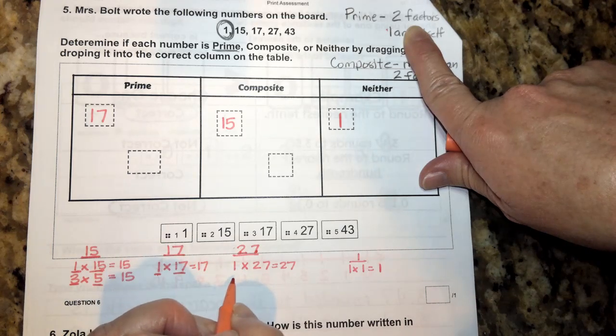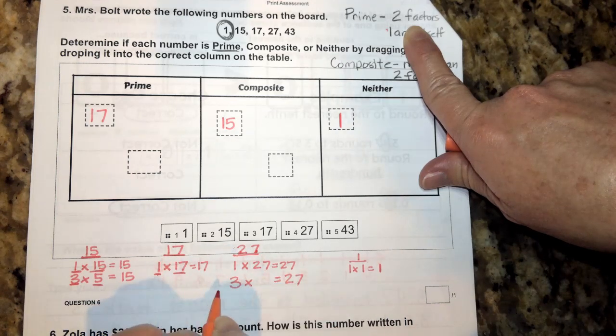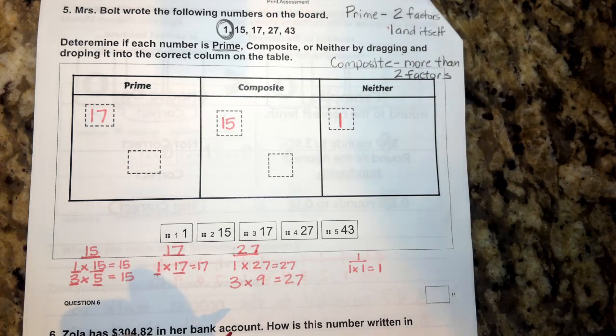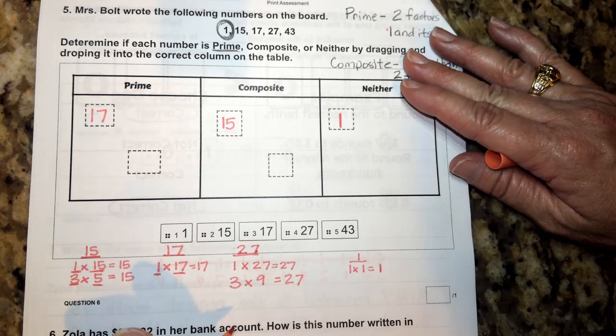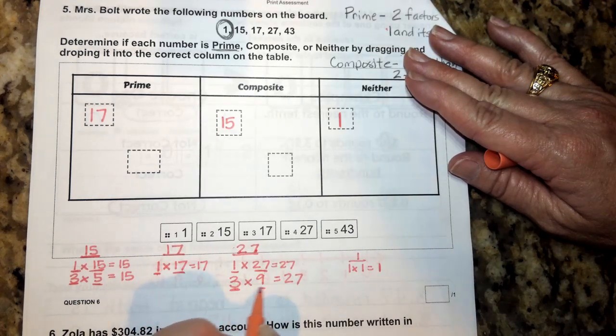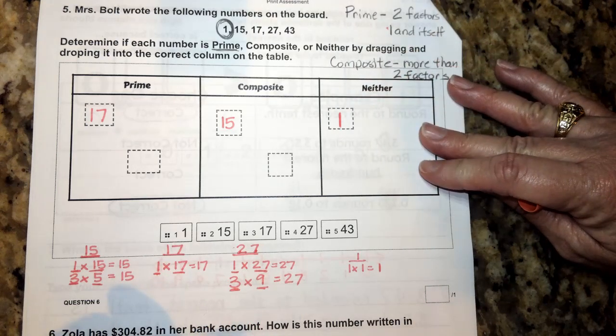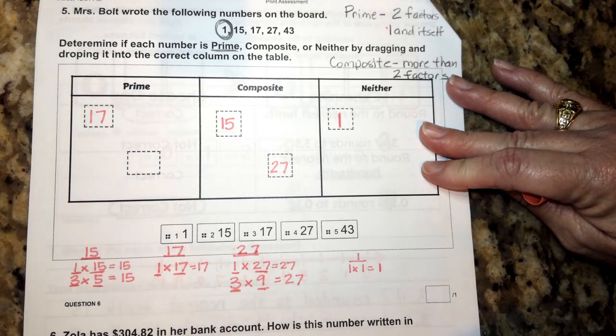So this number will be able to be multiplied by 3 to get 27. And that number is 9. And so 3 times 9 is 27. I can't think of anything else at this moment, but that's already 1, 2, 3, 4 factors, which means the number 27 is also composite.